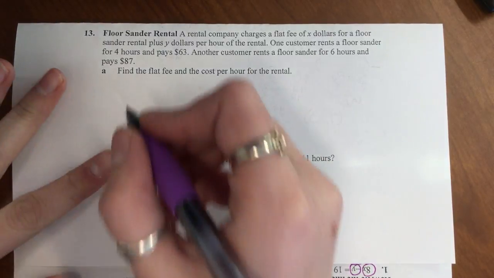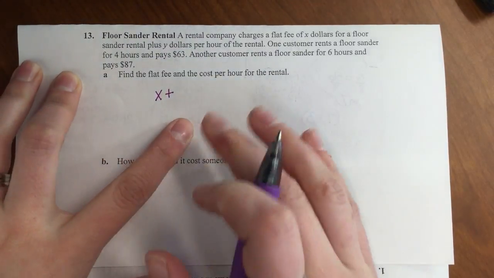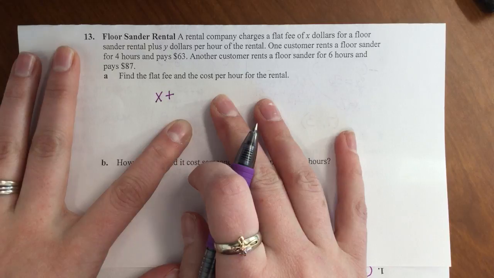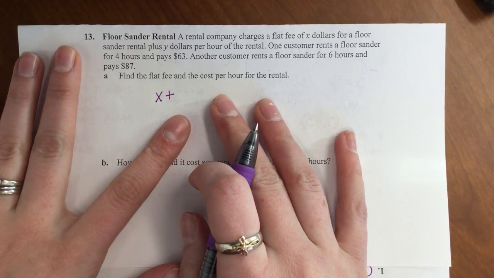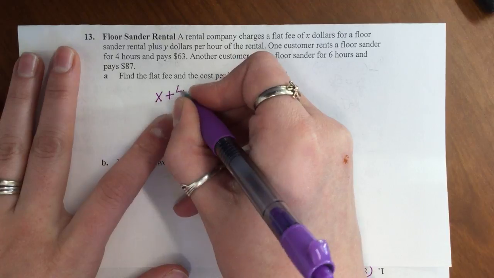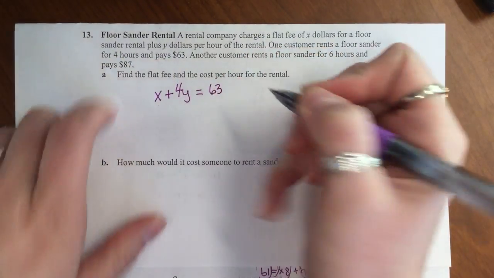Okay, so flat fee plus Y dollars per hour. 4y for this customer and pays $63.